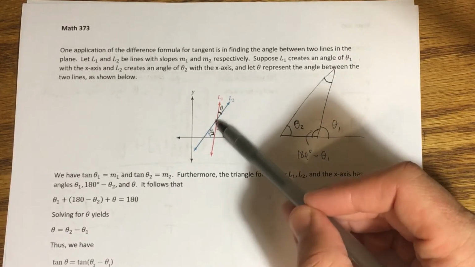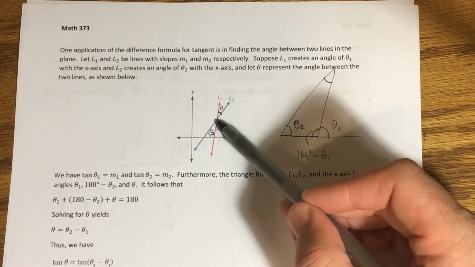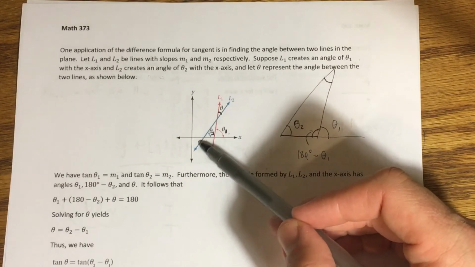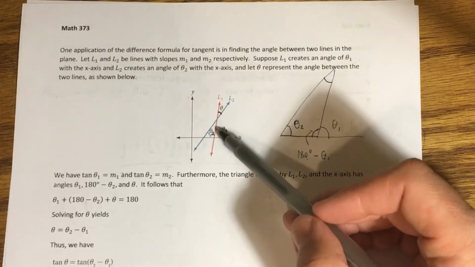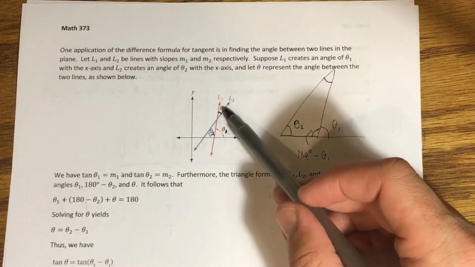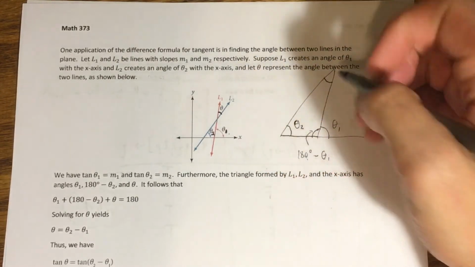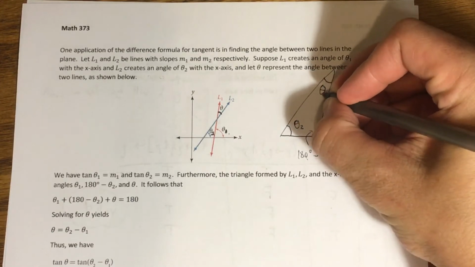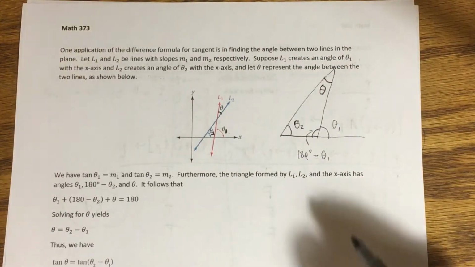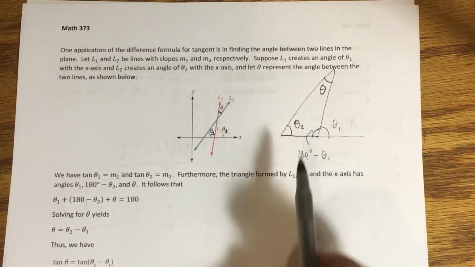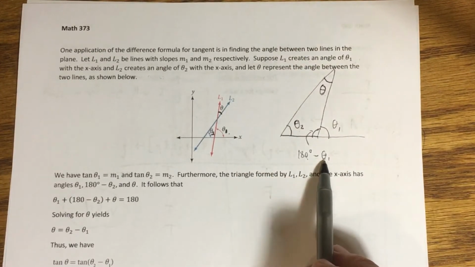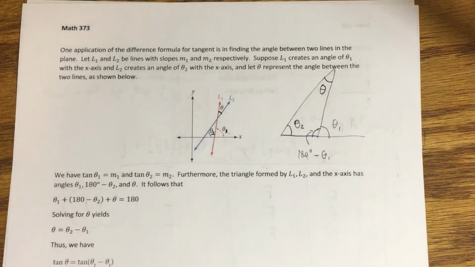We call these vertical angles when they're diagonally across from each other from these two intersecting lines. Vertical angles are always congruent, and what that means is that if this angle is theta, then this angle should also be theta. So that would be theta as well. Okay? Now those three angles, theta, theta 2, and 180 minus theta 1, form the three angles in a triangle, which means they should all add up to 180 degrees.